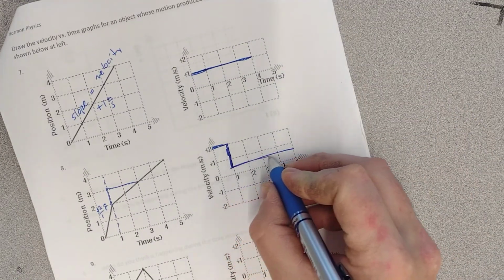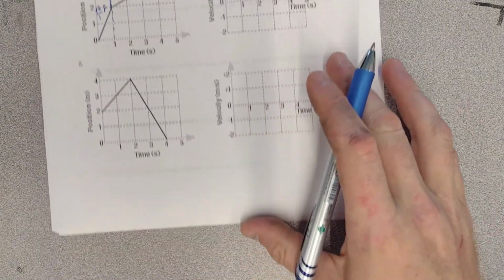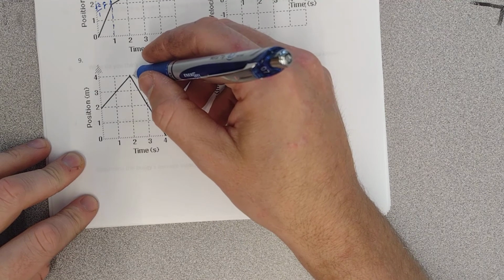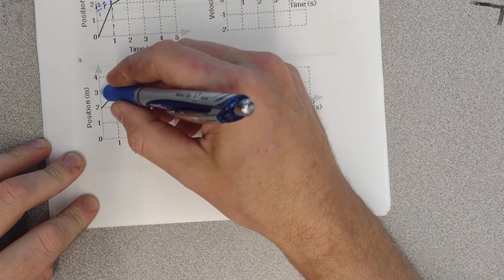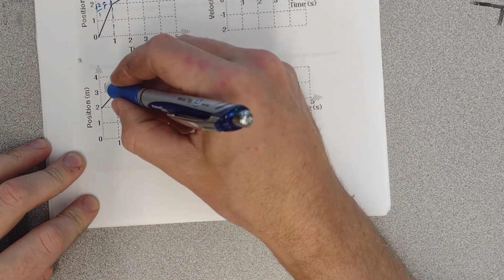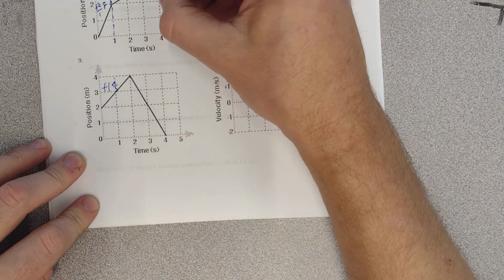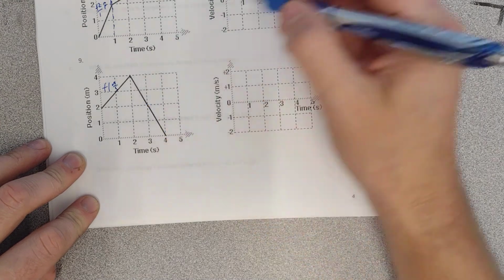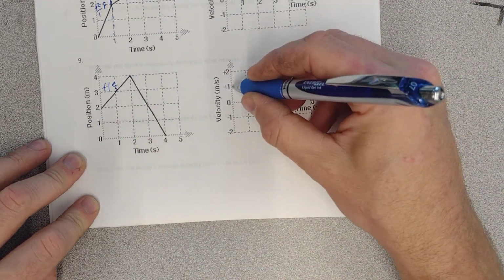All right. So the final one here, we have a positive slope up 2 over 2. Up 2 over 2, up 1 over 1, up 1 over 1. So the first 2 seconds, it's plus 1 meter per second. This was plus 0.5 meters per second. So that's plus 1 meter per second for 2 seconds.